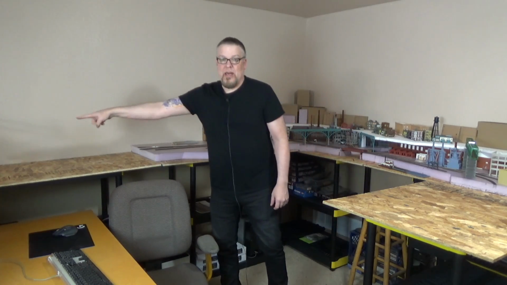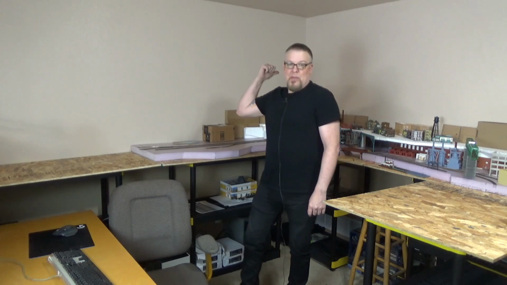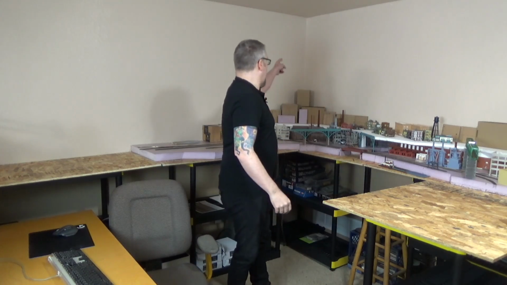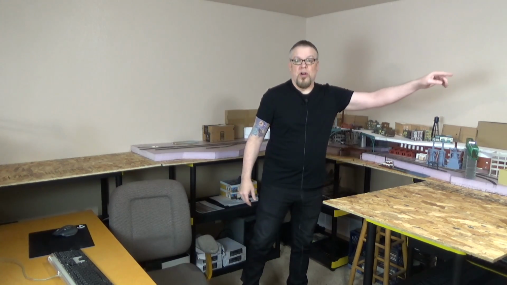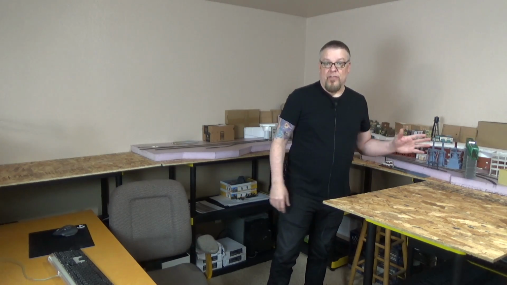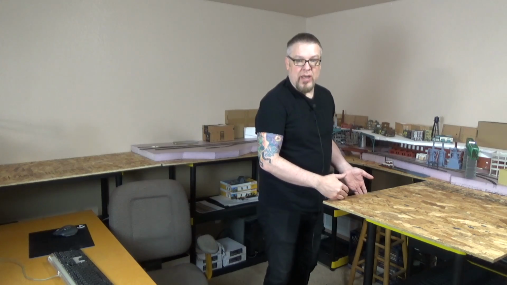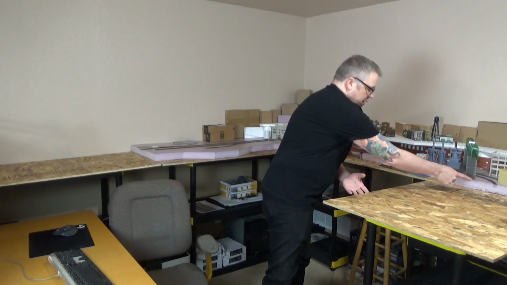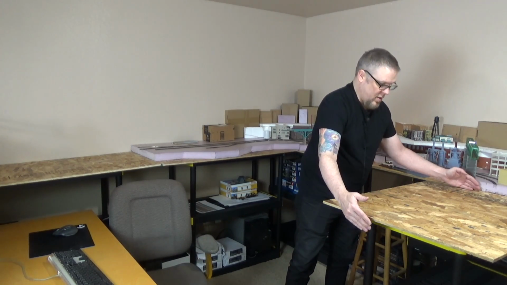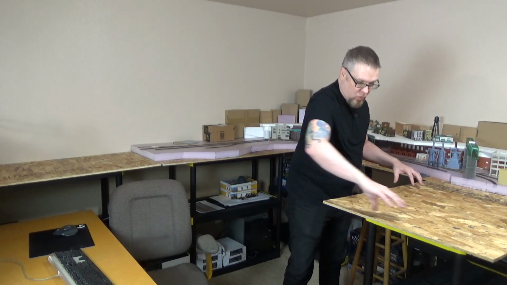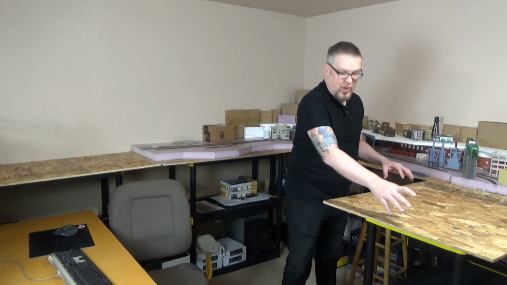So from the end here to the corner behind me is 10 feet. Then from this corner to this corner is 8 feet. From the wall out to the edge right here is 5 feet. This section here is actually, I think, 3 feet by 2.5 feet. And I want to have some water here on the edges so that I can have some boats.